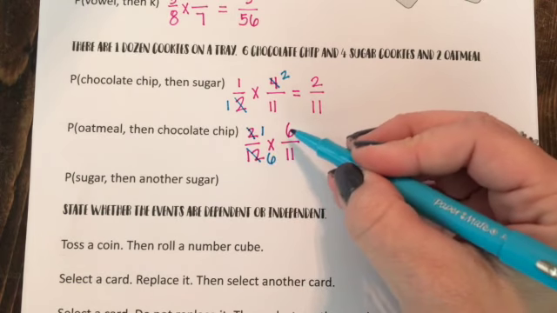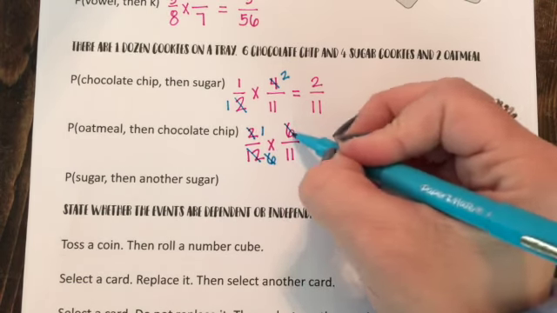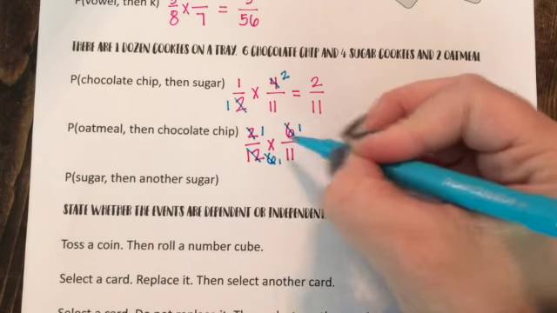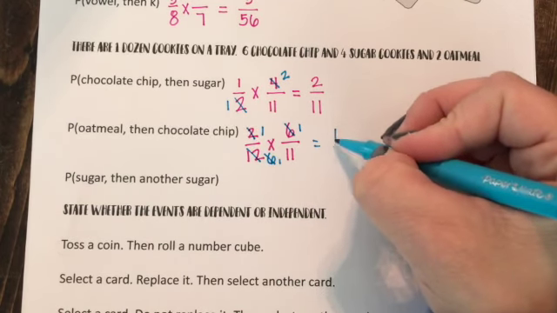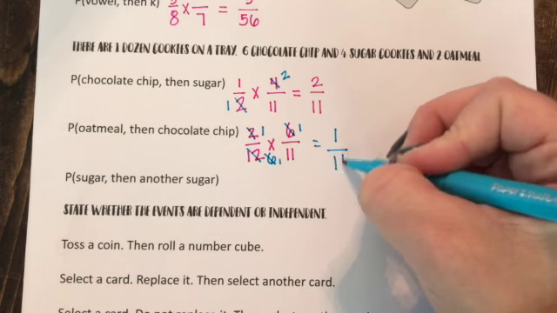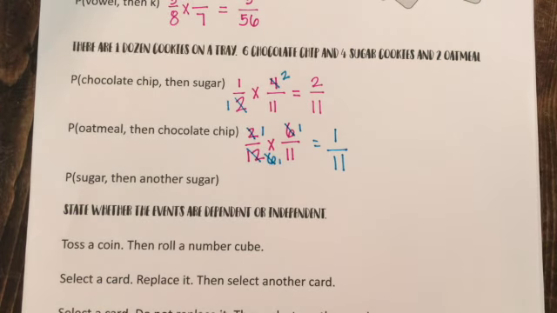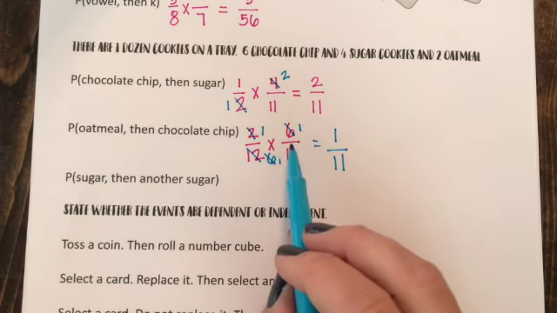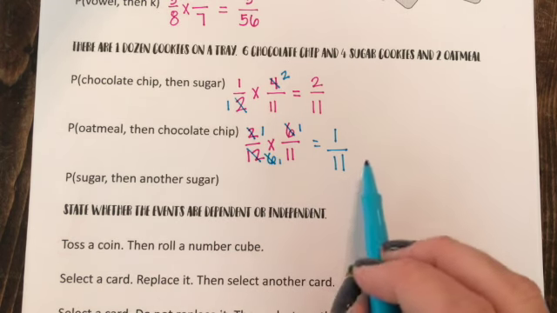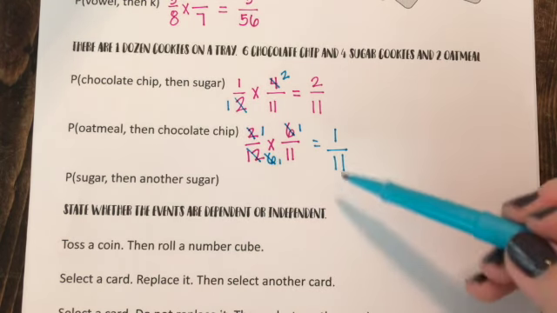And then what do y'all notice is going to happen with these 6s? They're going to cancel. So I'm actually going to be left with 1 times 1 is 1, and 1 times 11 is 11. Right? And if you think about it, if I had multiplied straight across, I would have had 12 over 132, and that would have simplified to 1 over 11.